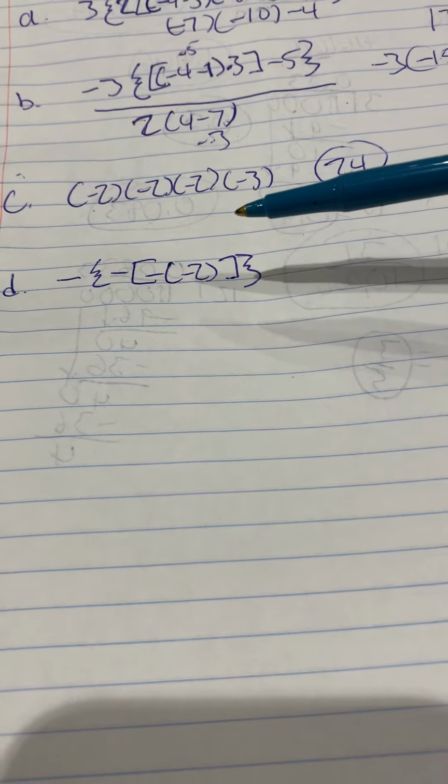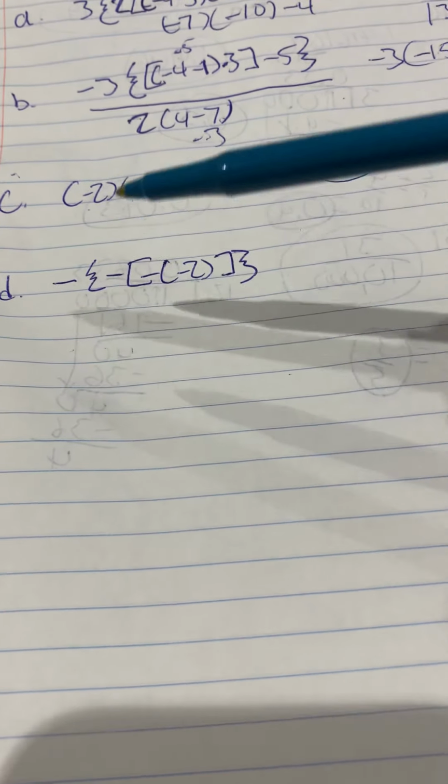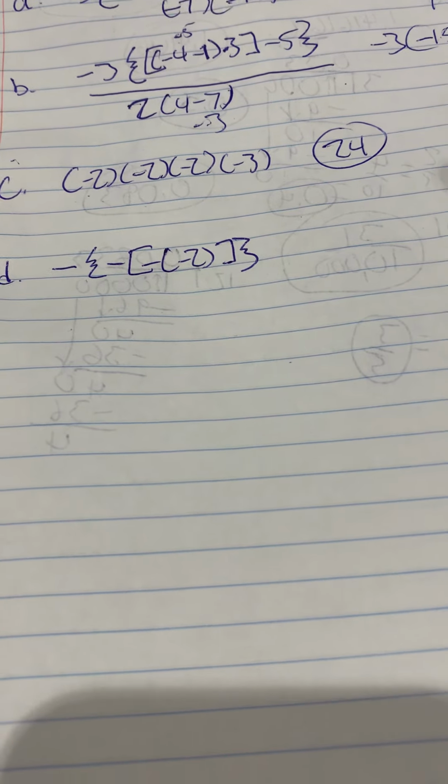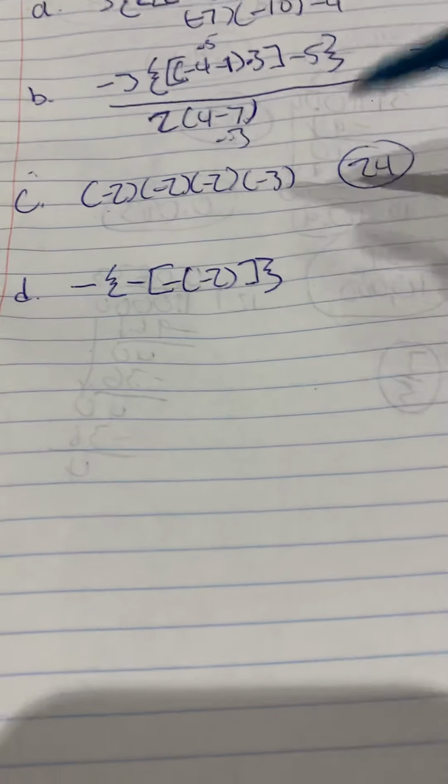Here, D, I just have the opposite of the opposite of the opposite of the opposite of 2. We're going to have 4 negatives, right? Each pair of negatives cancels out, so that's just going to be +2.